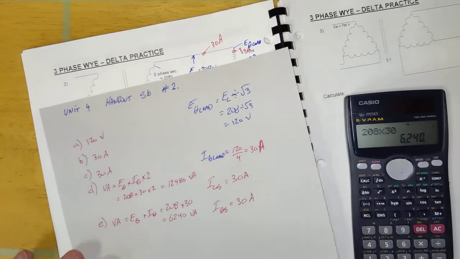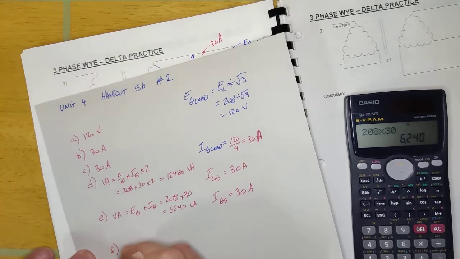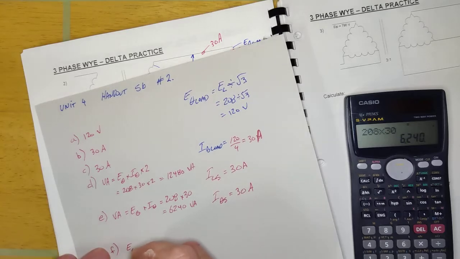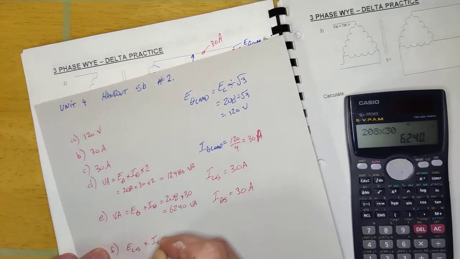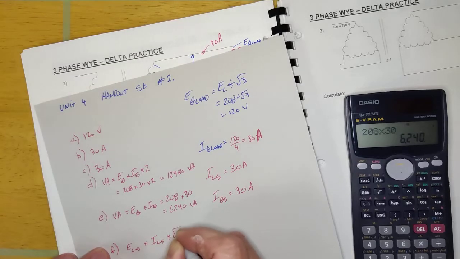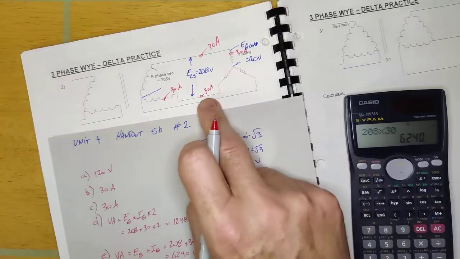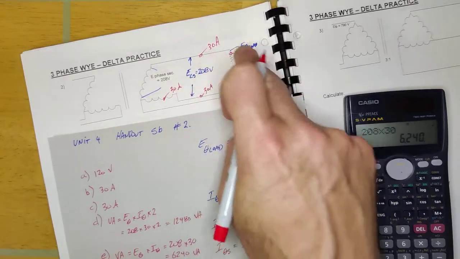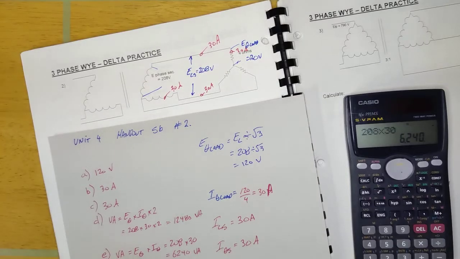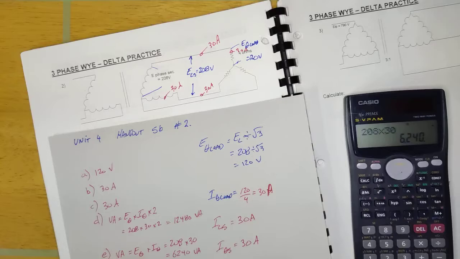And so the way I'm going to do F is I'm going to go E line secondary times I line secondary times root 3. Okay, that is the current feeding this load times the voltage feeding this load times root 3, because it's a three-phase load. I could also go E phase, I phase times 3 for this load. That would also work, but this is the one I'm going to do.